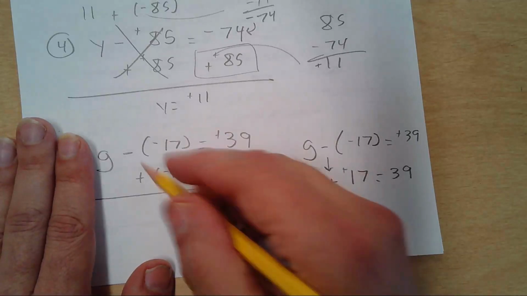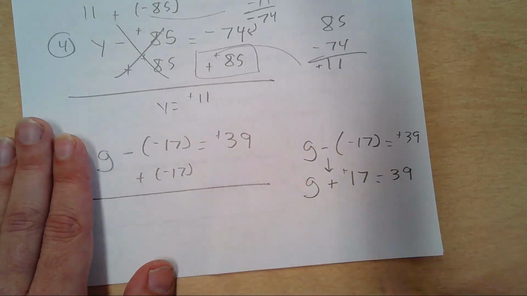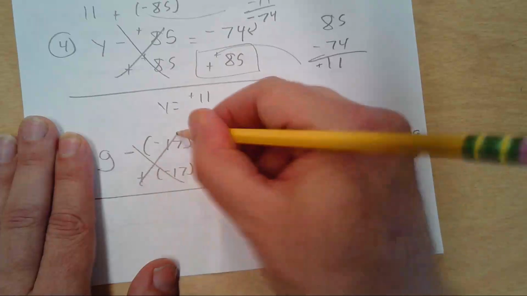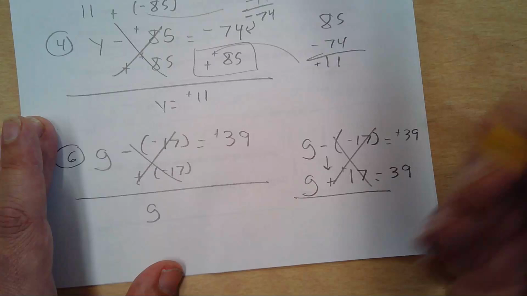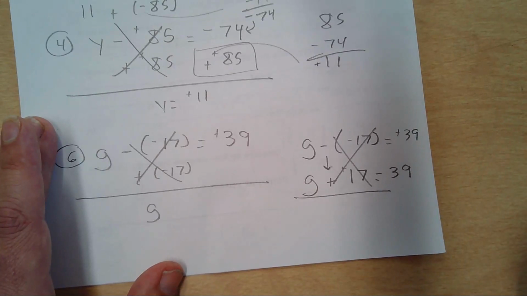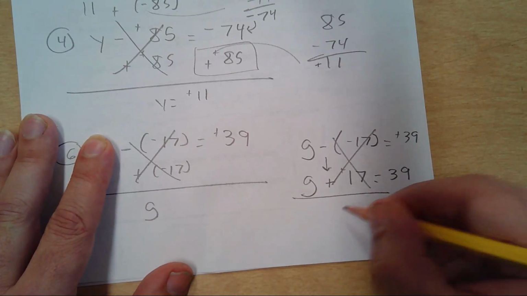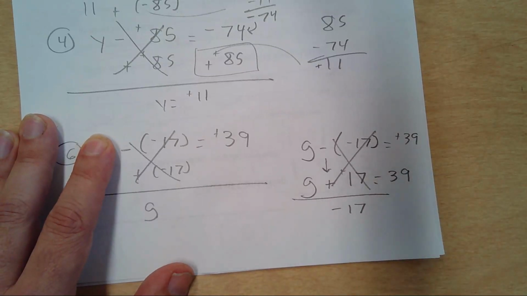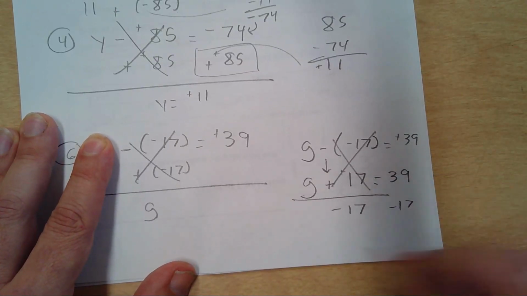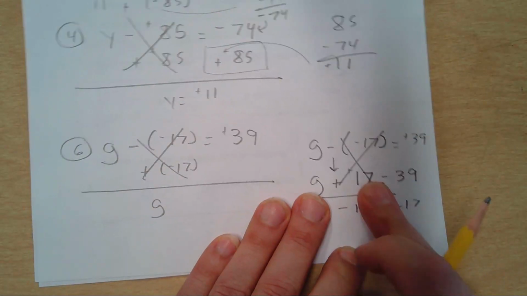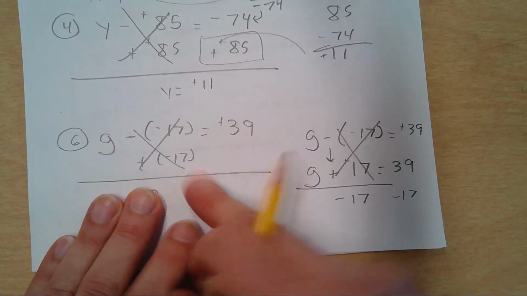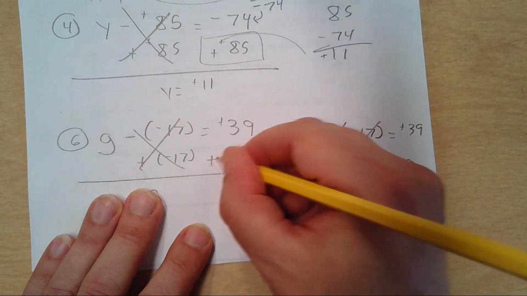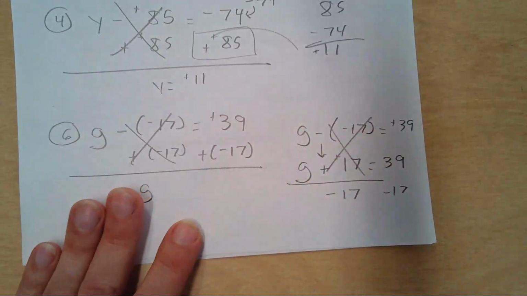Again, adding a value to itself's opposite will cancel it out. Either way, I am subtracting 17 from both sides. If I write it this way, the opposite of adding a positive 17 is subtracting 17. The opposite of subtracting a negative 17 is adding a negative 17.